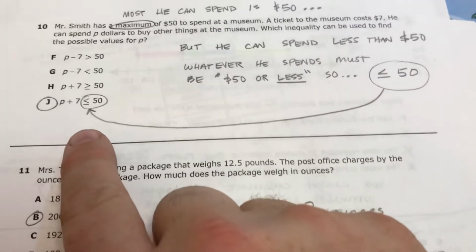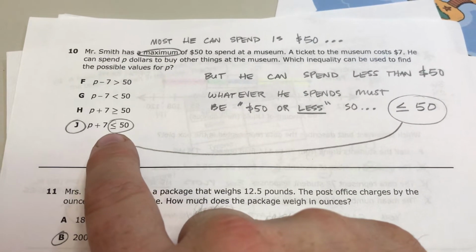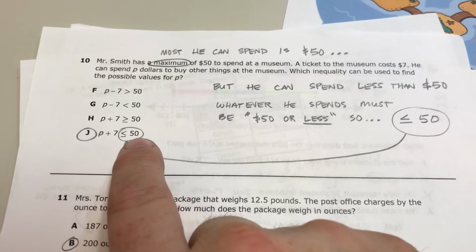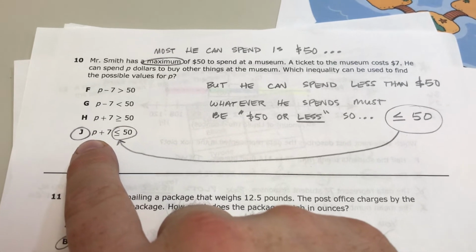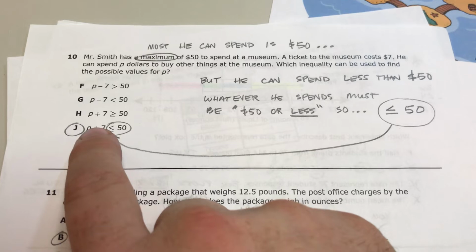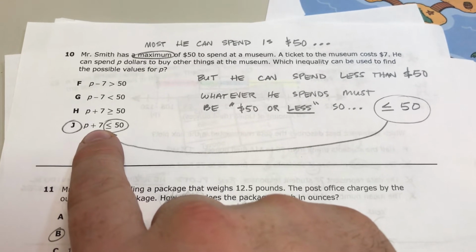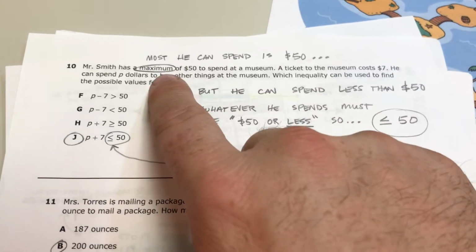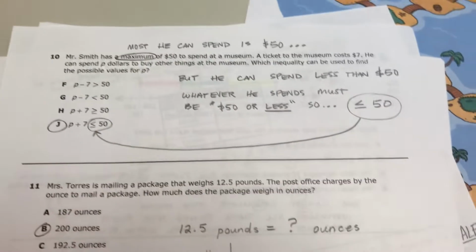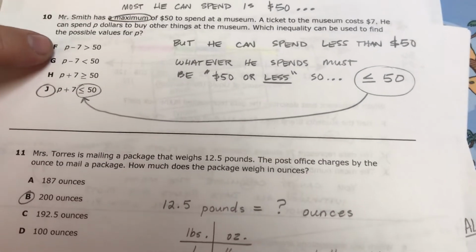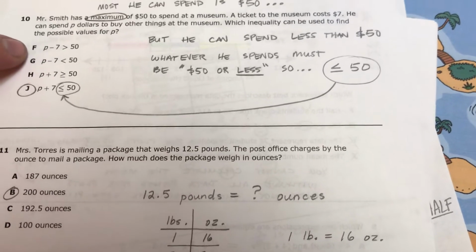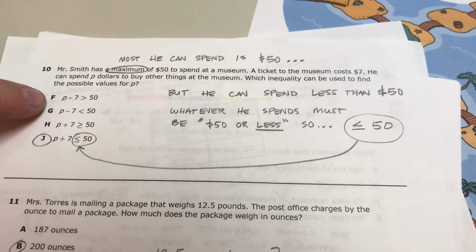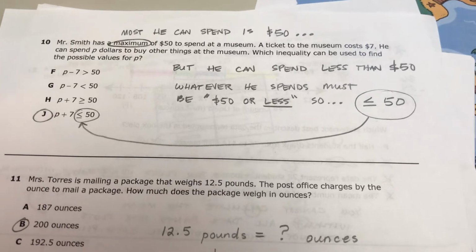There's only one answer choice that has the inequality less than or equal to 50. So P is the other things he's going to buy, which we don't know what it is. We add that to the cost of the ticket. All of that has to be less than or equal to 50 because that is the maximum he can spend. So I don't even know why you would choose F or G because it's talking about subtracting the price of a ticket. We wouldn't do that.